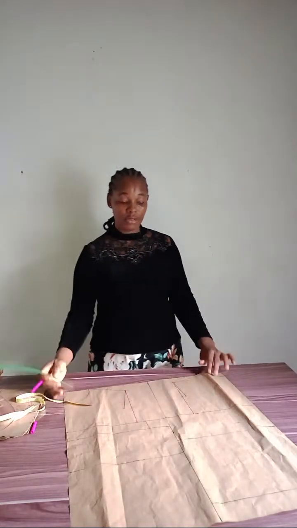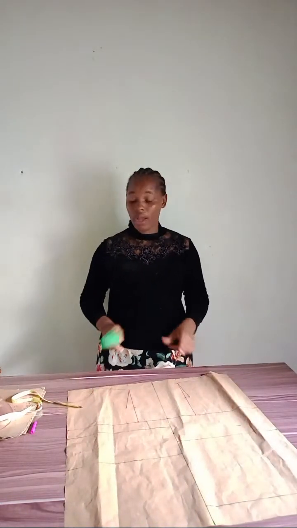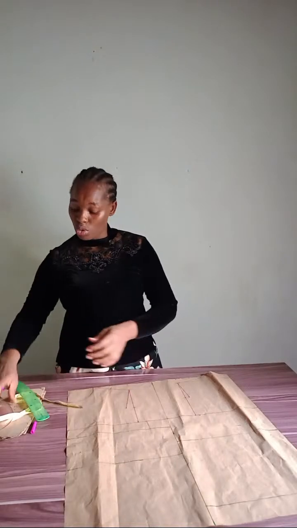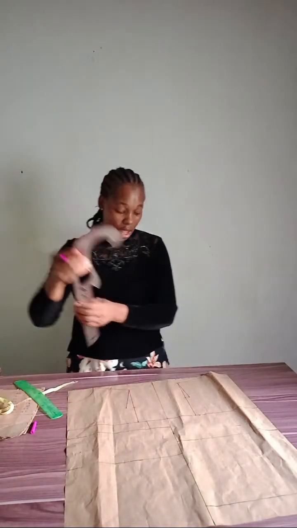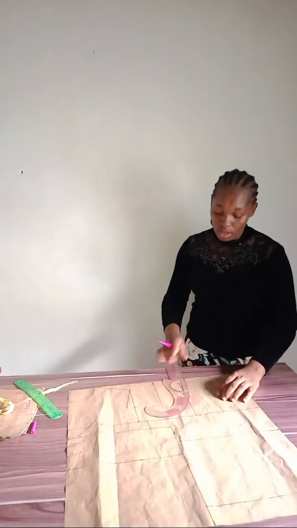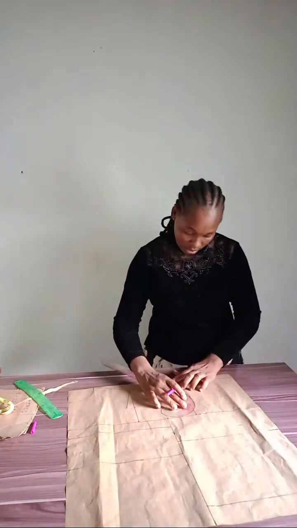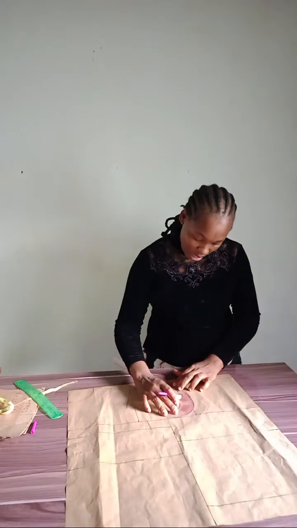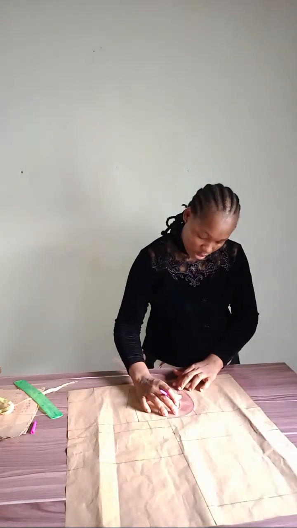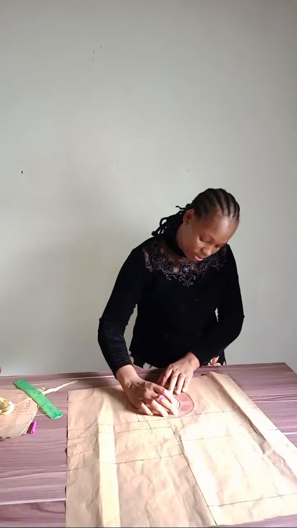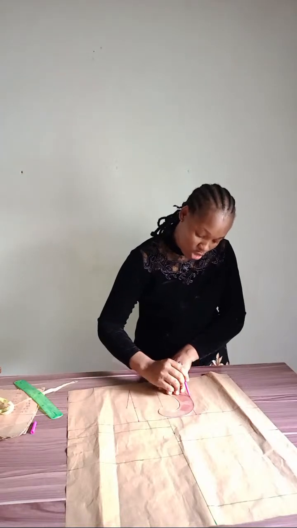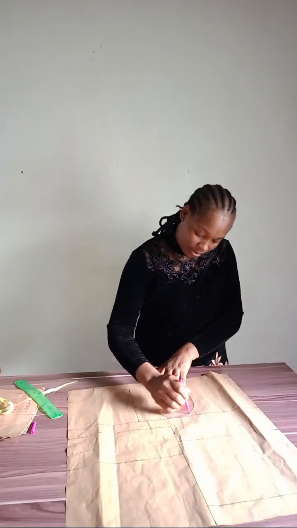So this is what we have so far. The next thing to do is just to go in with your French curve and connect it to the bust line. Connect it to the bust line with your French curve. You can see what I'm doing. It's going to touch here and here too.